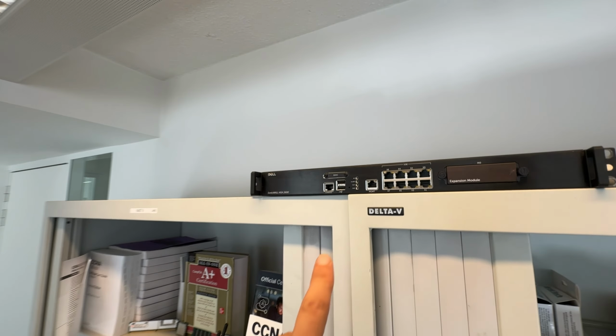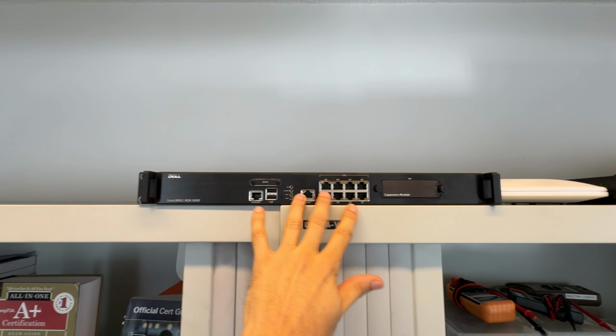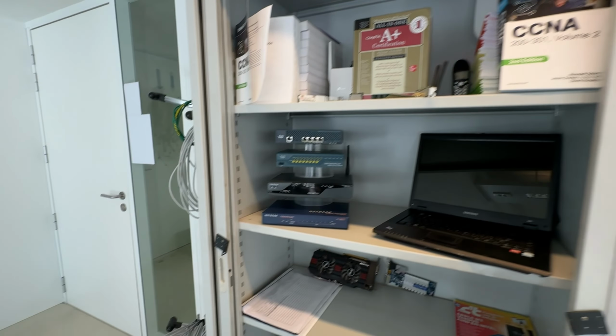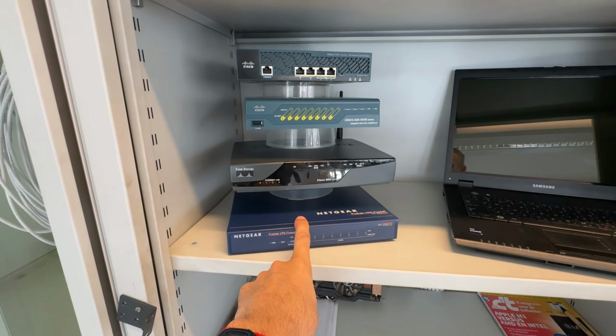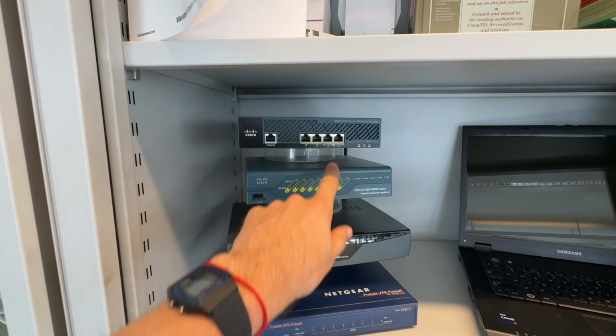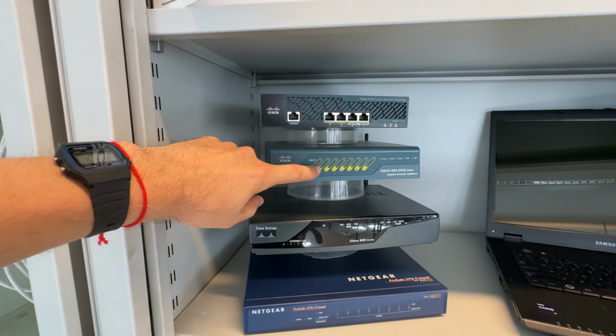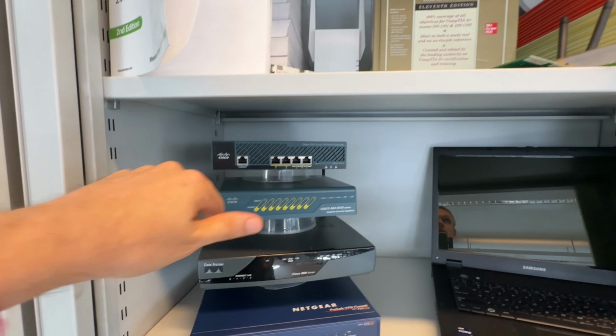Then I also want to check this one. Have no idea. Also in plans, I have some plans to add this firewall to my lab. I also wanted to use, no, this is also a firewall. This one is a wireless controller, but this doesn't work.